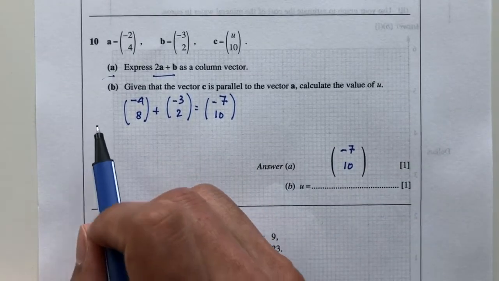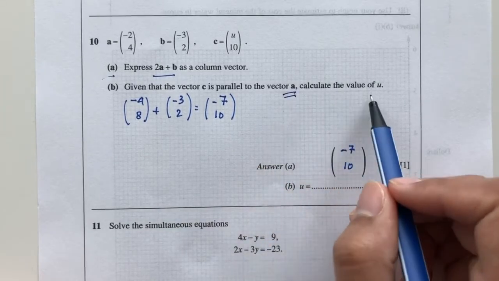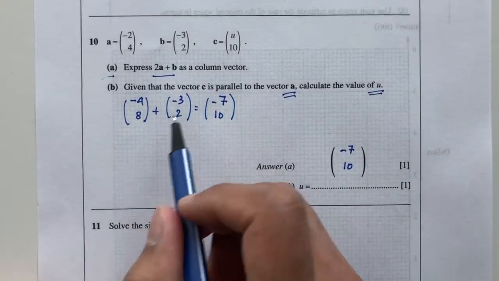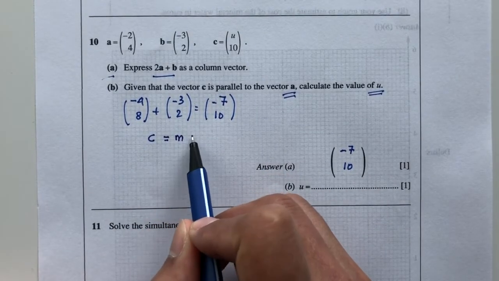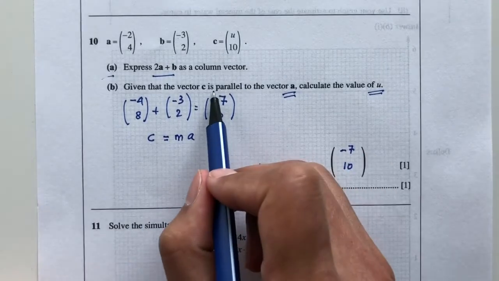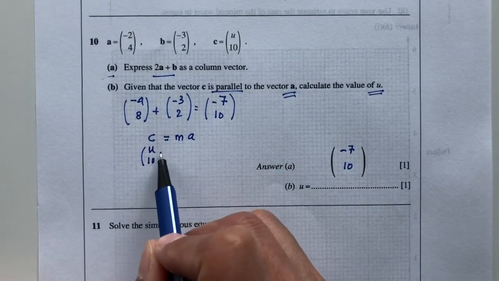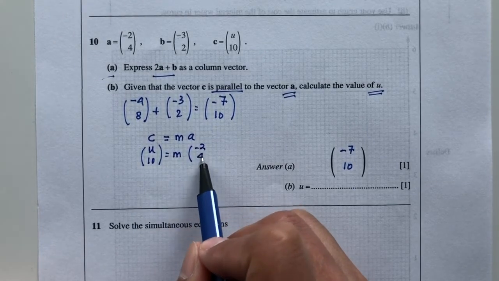And now part B, given that the vector c is parallel to the vector a, calculate the value of u. So pretty easy. It says that c is parallel, has a multiple to a. That's what it means, parallel. Now you write c here: u, 10 equal to m times a, which is minus 2, 4.